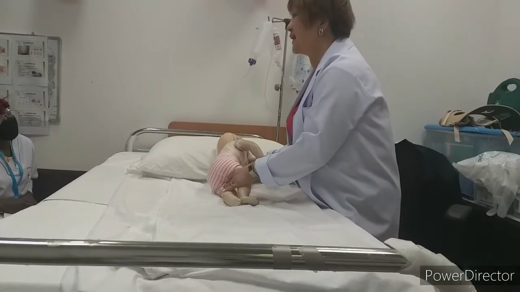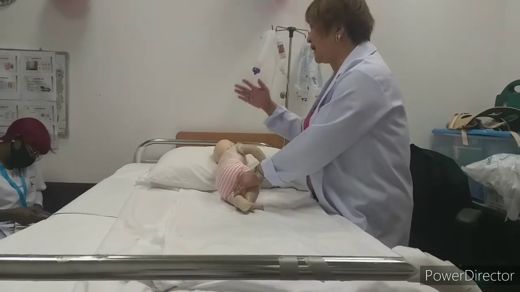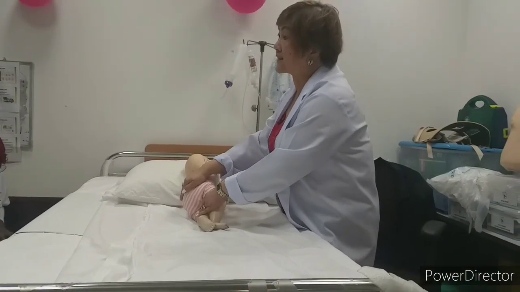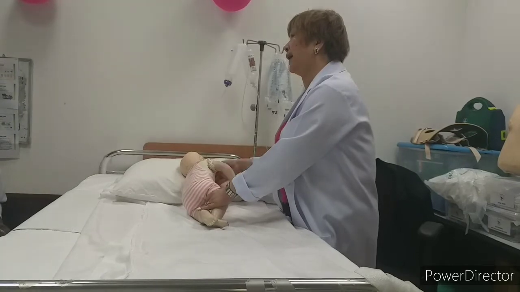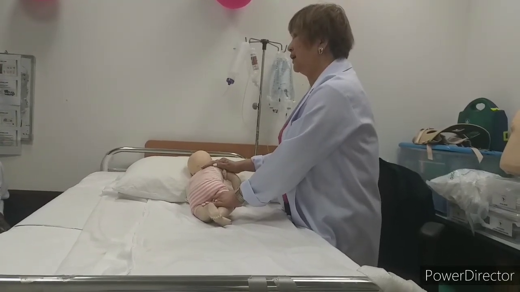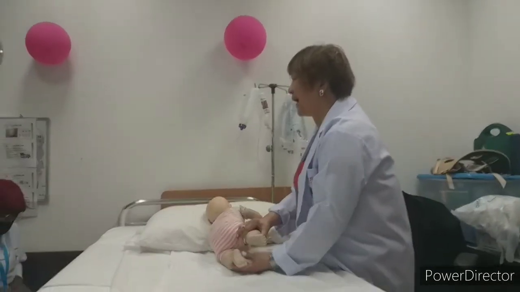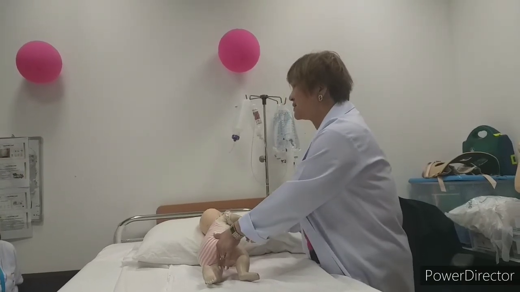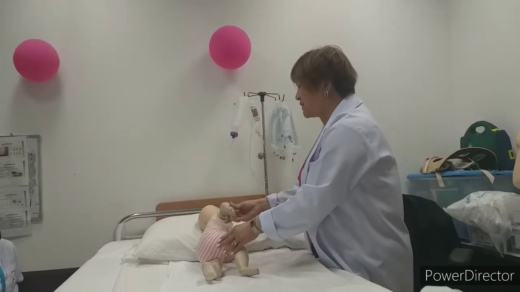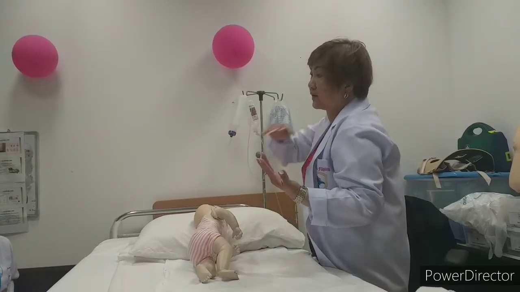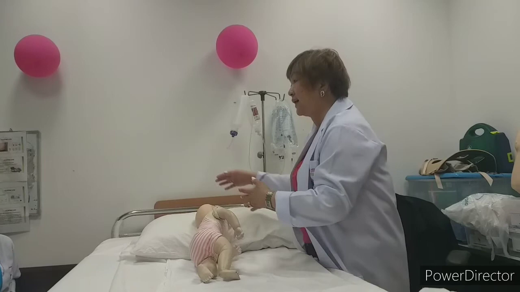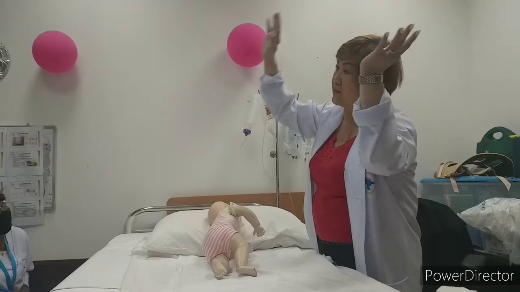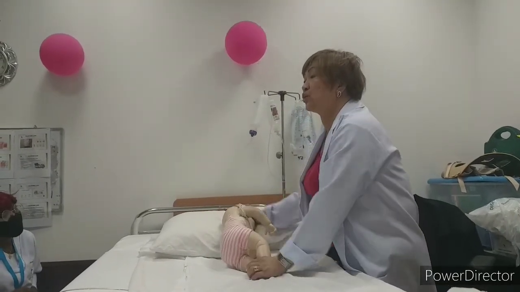Next is Sims position. When we say lateral, the patient is on the side with a straight back. In Sims, the patient is halfway drooping, both legs bent separately, hands either on the chest or on the side. One hand like this, and the other hand could be up here like this.